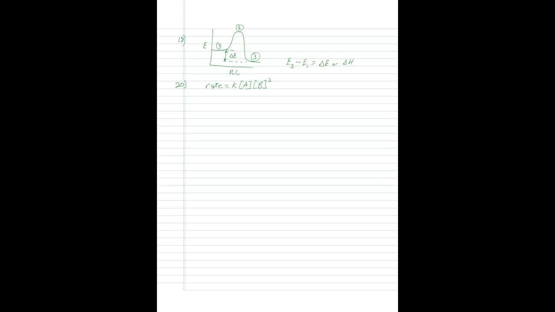And so if I increase the concentration of A by a factor of 3, what's going to happen to the rate? It's going to go up by a factor of 3 because if B stays the same and k stays the same, then the only thing changing is A, and it's just to the 1 power. The harder question: what would happen if I changed B by a factor of 3? The rate would go up by a factor of 9, because the factor of 3 gets squared in there.